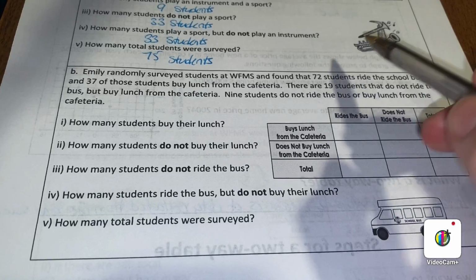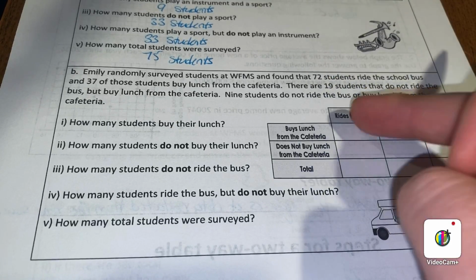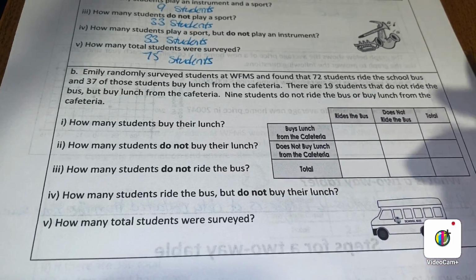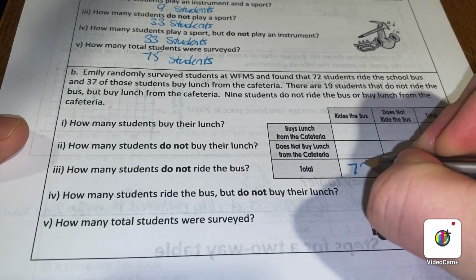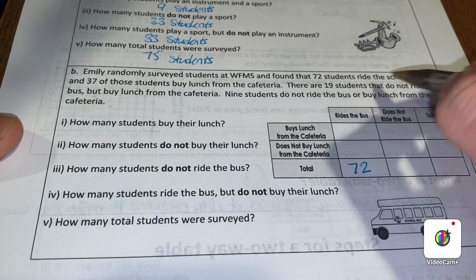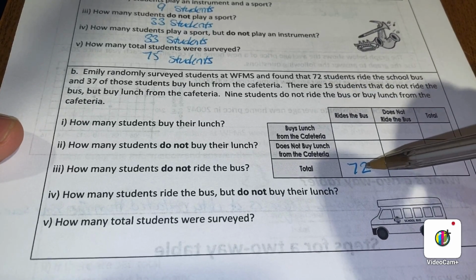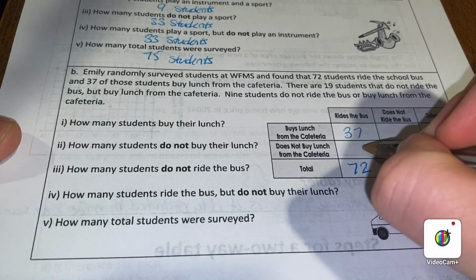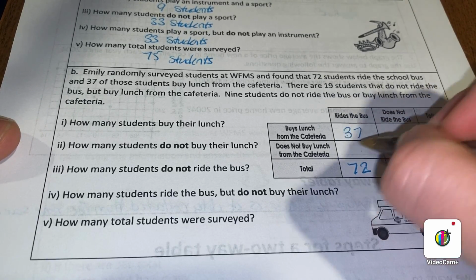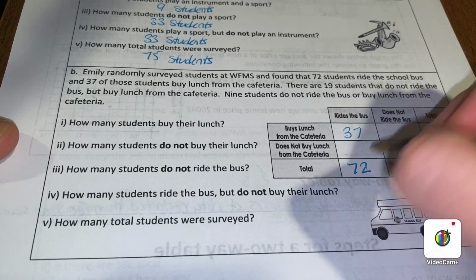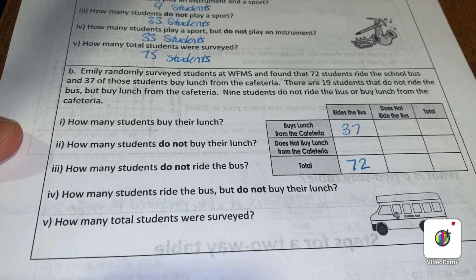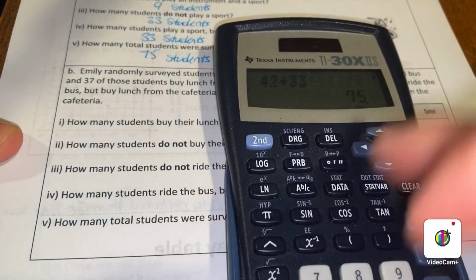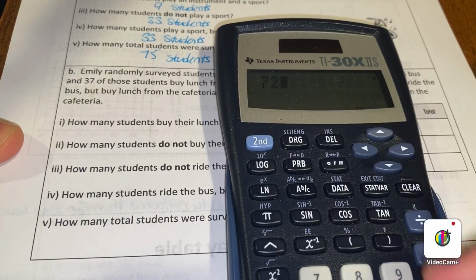So it says 72 students ride the bus, and 37 of those students, so our total for riding the bus is going to be 72. 37 of these 72 students buy lunch from the cafeteria. So we could fill this in. So 37 plus, it's like a one-step equation. What number gives me 72? We'll call this X. So all we're going to do is subtract.